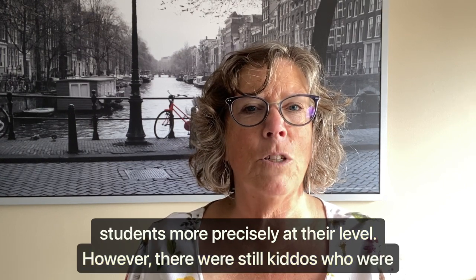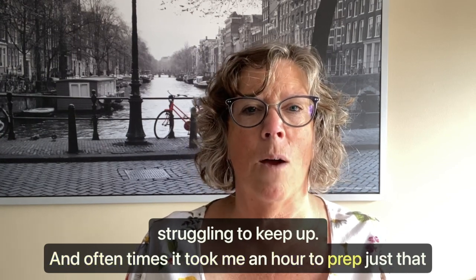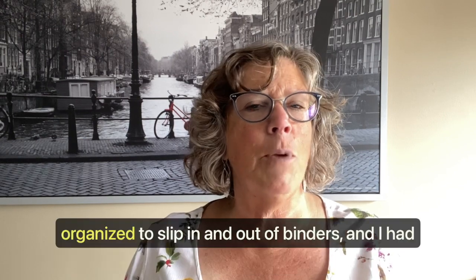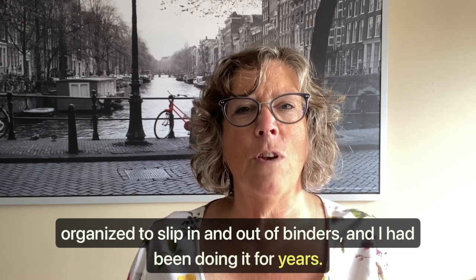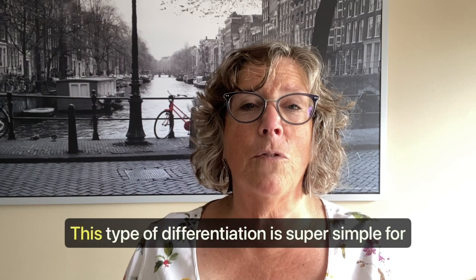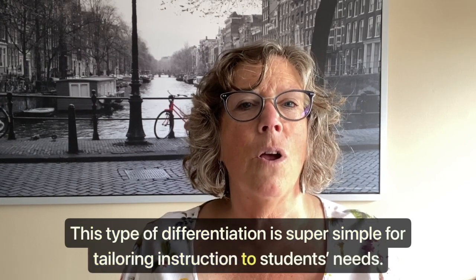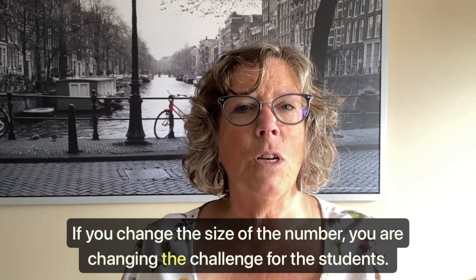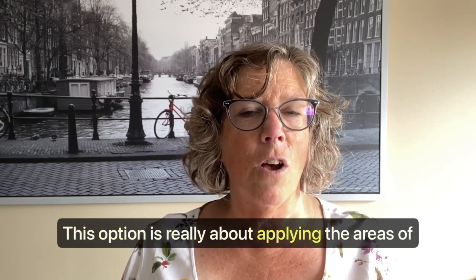And oftentimes it took me an hour to prep just that one subject, and it was only 1 hour because I had everything organized to slip in and out of binders, and I had been doing it for years. However, when I learned about differentiation of numbers, that helped a lot. This type of differentiation is super simple for tailoring instruction to students' needs. If you change the size of the number, you are changing the challenge for the students. This option is really about applying the areas of offering choice and varying content.